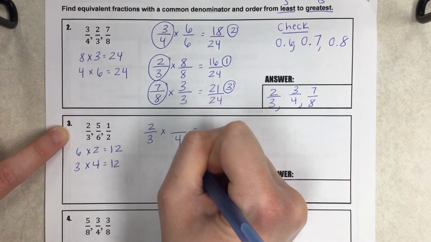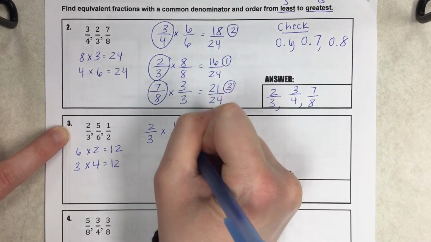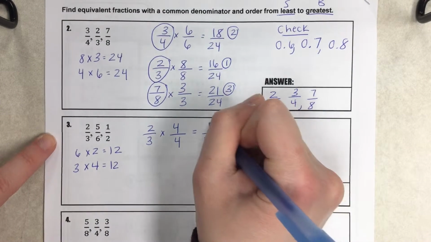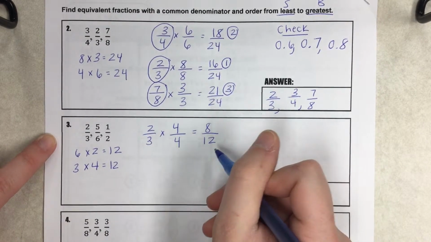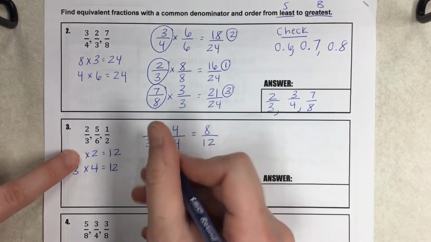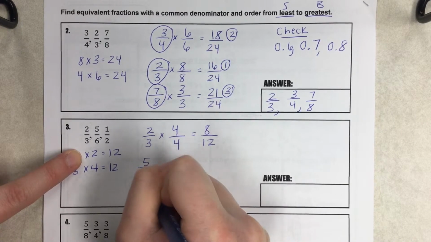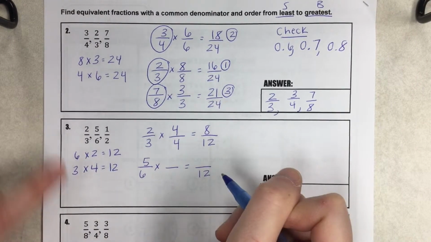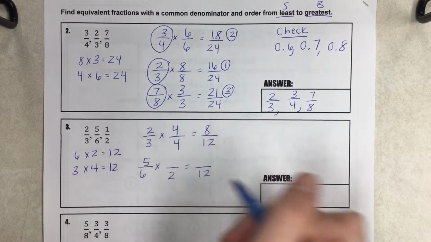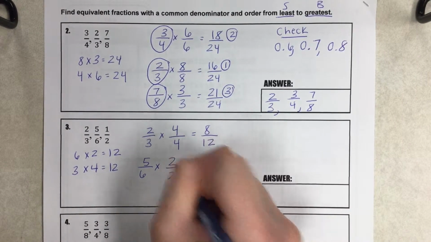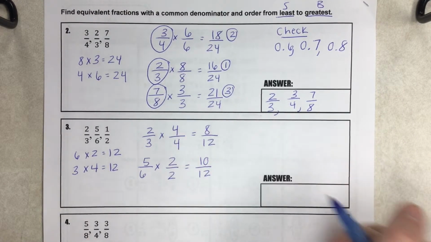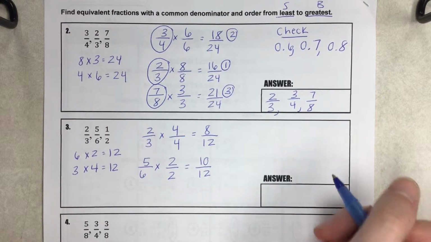I know 3 times 4 equals 12, so I'm going to multiply by my whole, 4/4. 2 times 4 equals 8, so I get the equivalent fraction, 8/12. Now let's try 5/6, multiply it by a whole to get a common denominator of 12. 6 times 2 equals 12, so I'm going to multiply by 2/2, 1 whole. 5 times 2 equals 10, and I get 10/12.